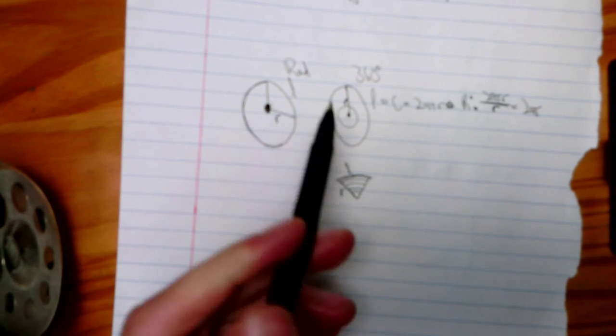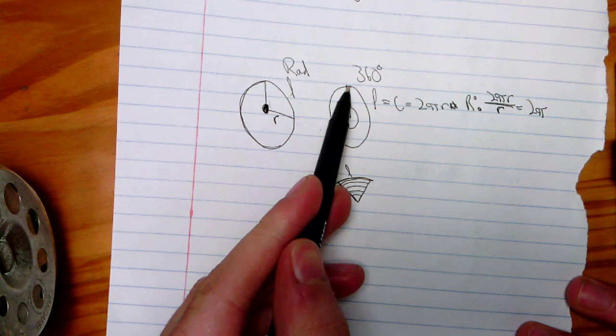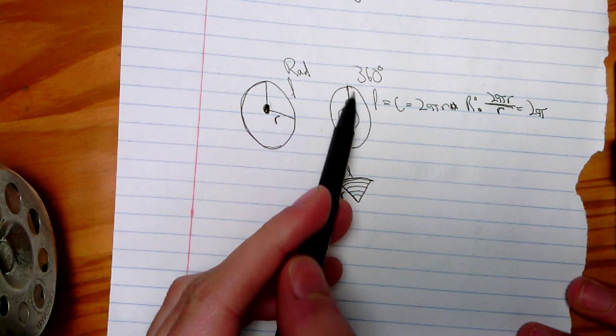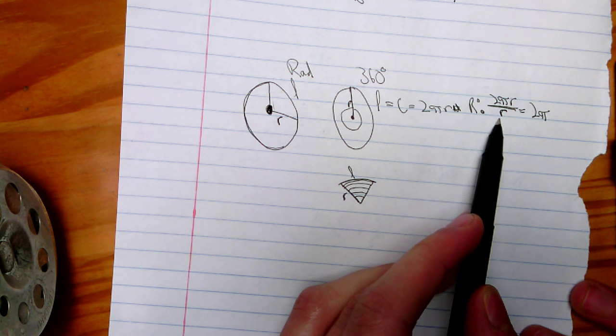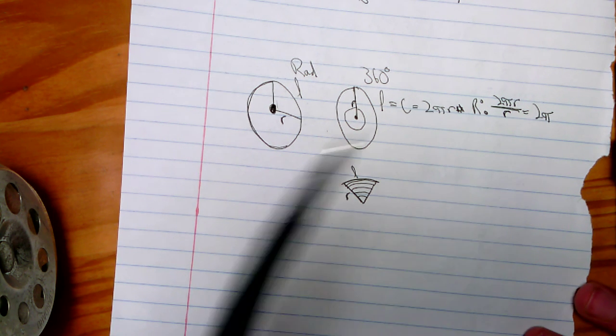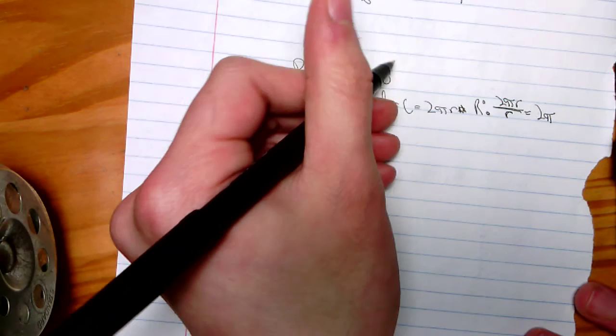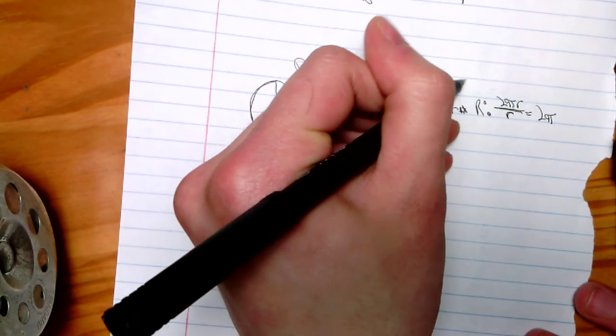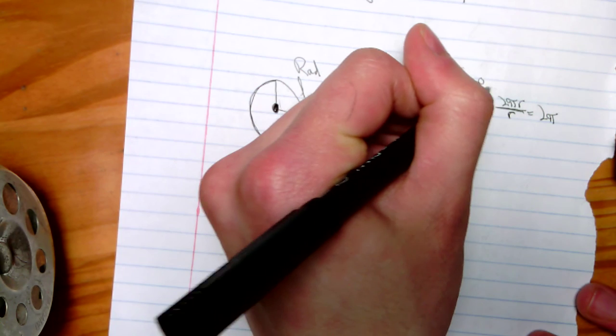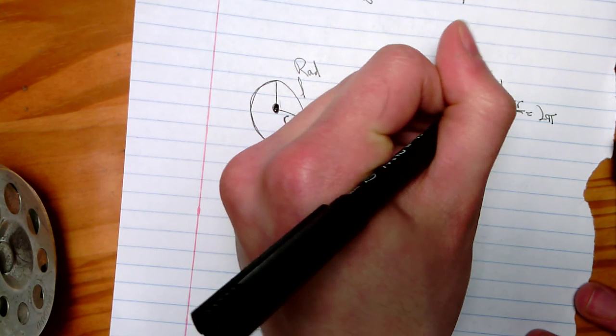So when you got a 360 degree angle, the arc length goes all the way around to have the circumference divided by the radius is 2 pi. So a full circle, 360 degrees, is equal to 2 pi radians. So 180 degrees is equal to 1 pi, or just pi radians.